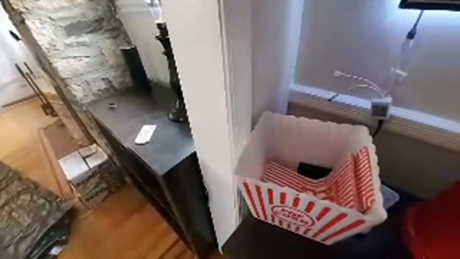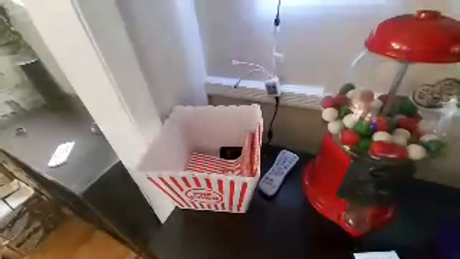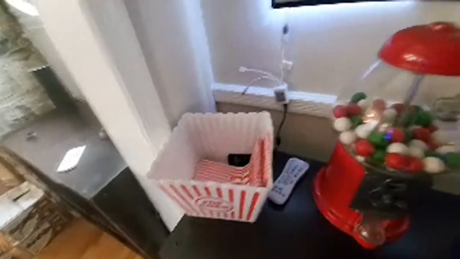Let's see if we got something else we can play real quick. There's something else I want to play around on here with. I got to paint over my other screen real quick.